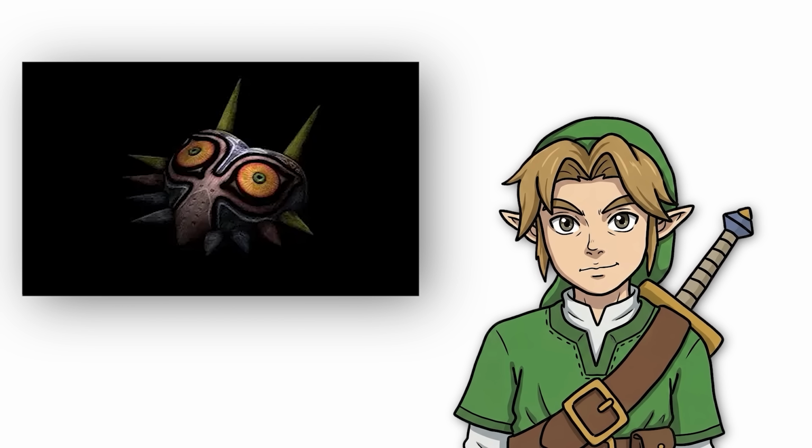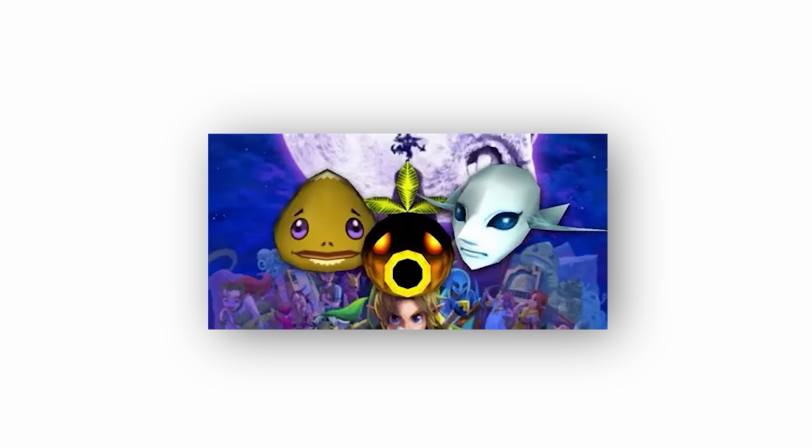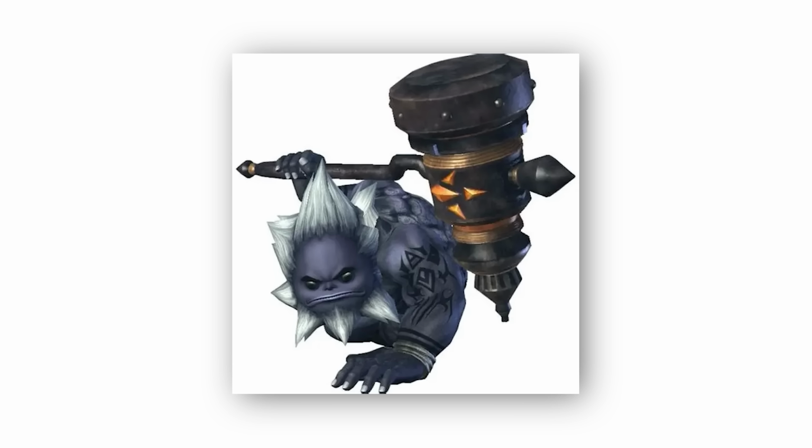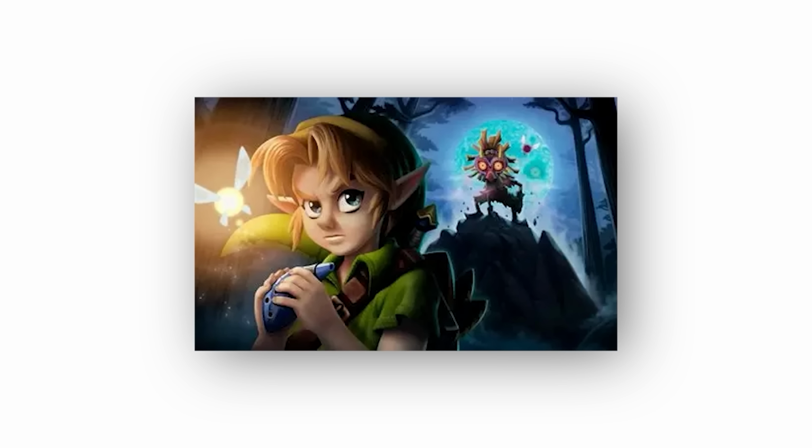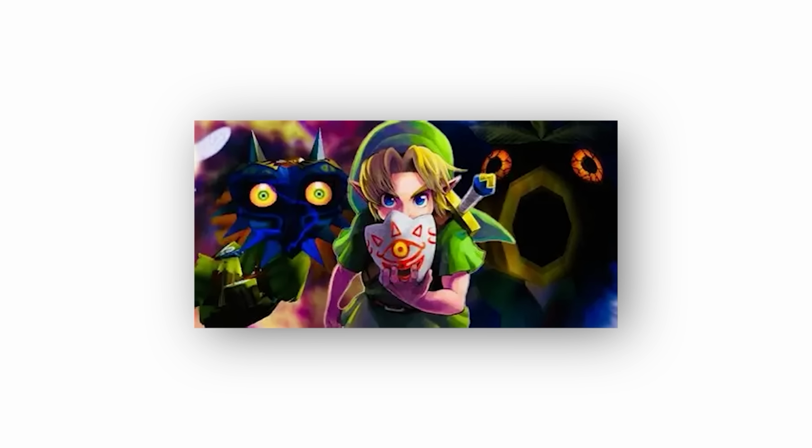But here's where it gets deeper. Every transformation mask contains the soul of a dead person. The Deku Butler's murdered son, the fallen Goron hero, Darmani, the fatally wounded Zora guitarist, Mikau. Link doesn't just visit these regions. He literally becomes the dead. He wears their faces and lives through their grief. The game's constant 3-day cycle of impending annihilation creates existential dread unmatched in Nintendo's catalog.